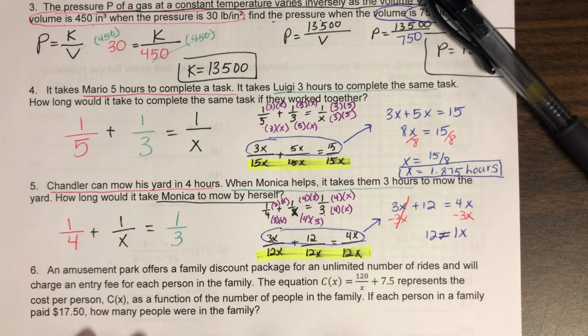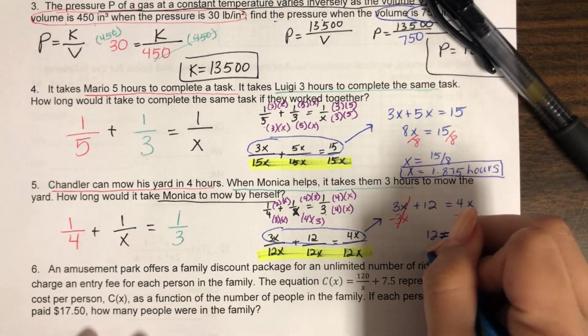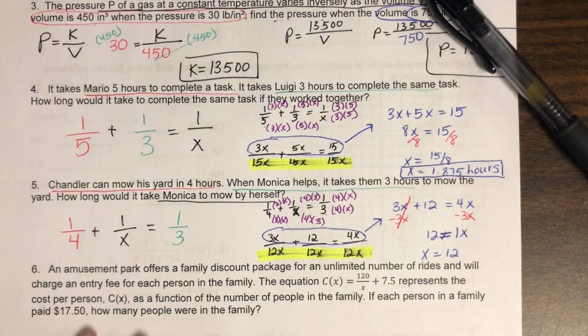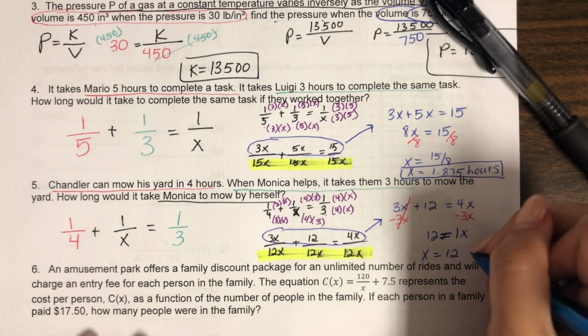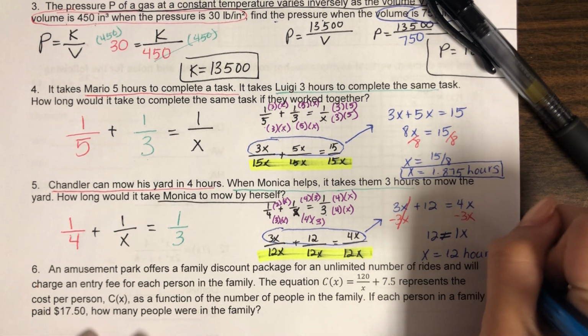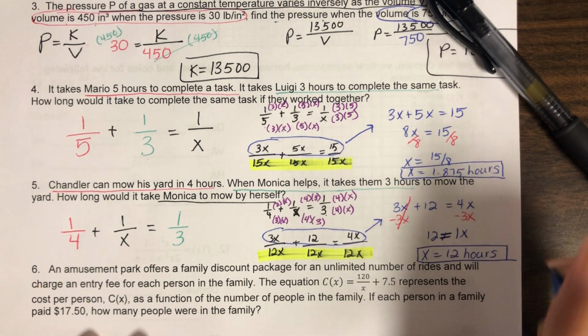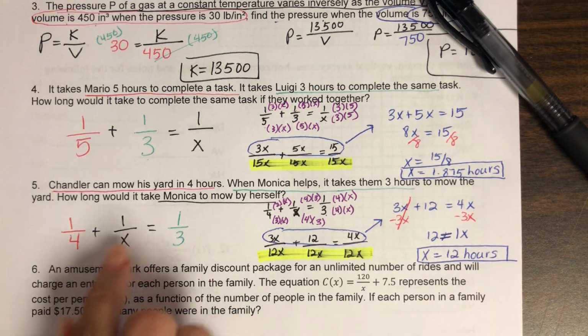You can divide by 1, but that's not necessary. So we say x is equal to 12 what? Hours. So it takes Monica 12 hours to do this.